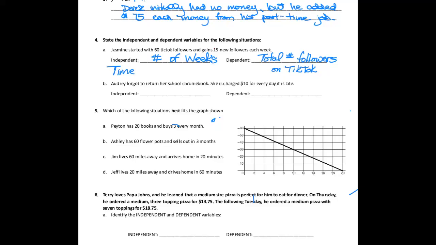And sometimes people forget all those labels, but it's really important for the graph to make sure we understand what it is we're talking about and that we're on the same page. Okay? So, letter B, Audrey forgot to return her school Chromebook. She is charged $10 for every day it is late.